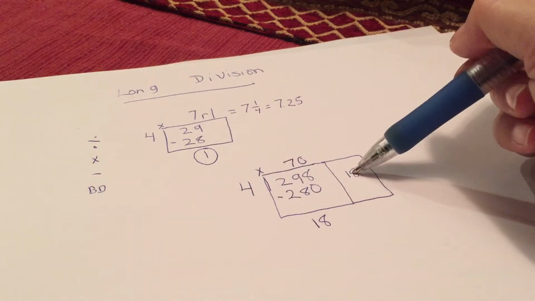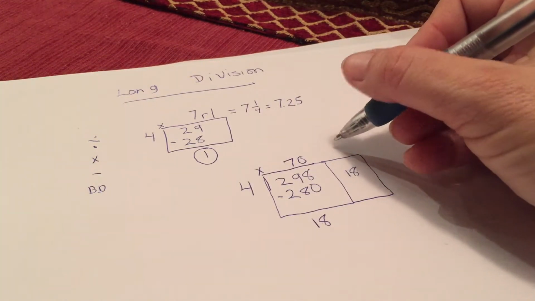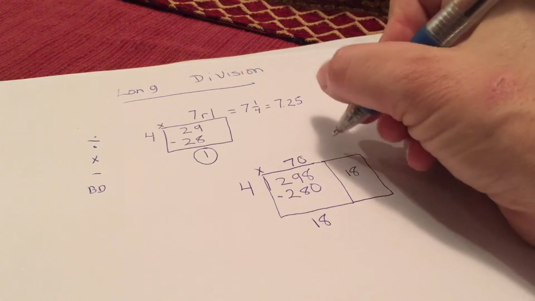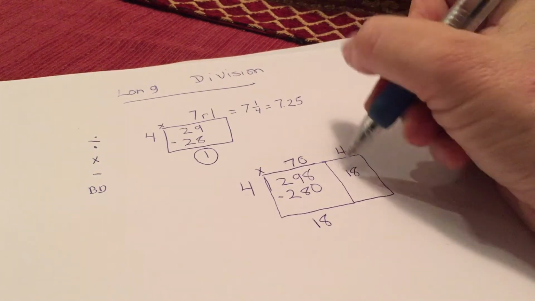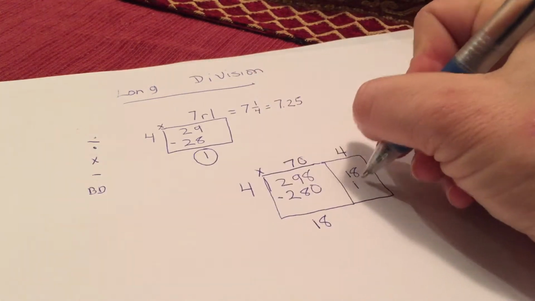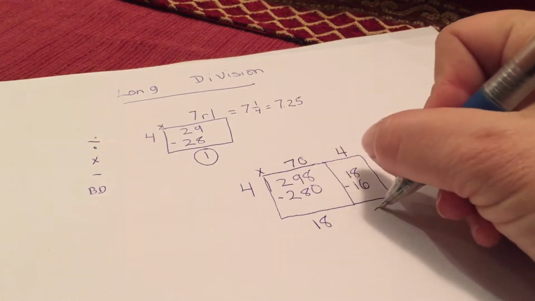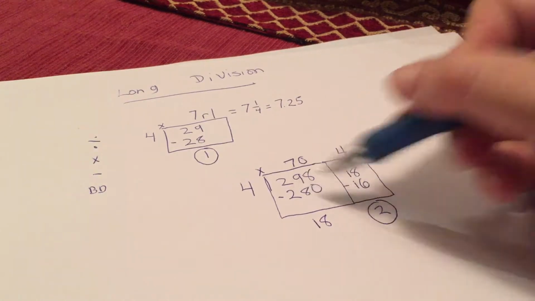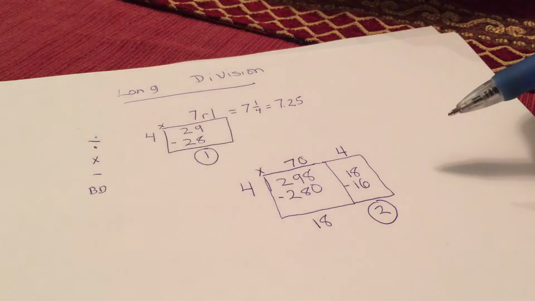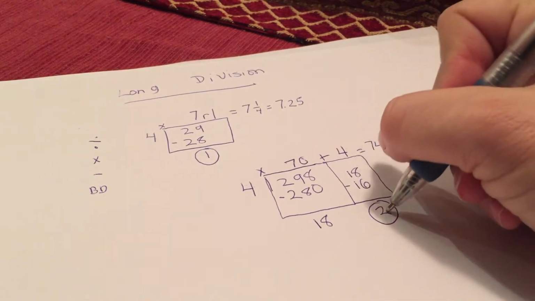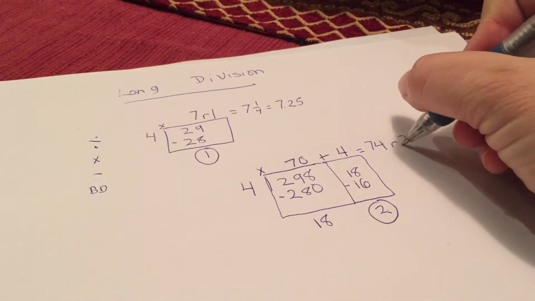What times 4 is close to 18 without going over? So 4 times 4 is 16, which is good, and 4 times 5 is 20. That's too much, so we know it's 4. We've divided. 18 divided by 4 is 4 without going over. 4 times 4 is 16, and then we subtract and bring that down. So we have 2 left over. So we know that 2 is smaller than the 4. So our answer is 74 with a remainder of 2.